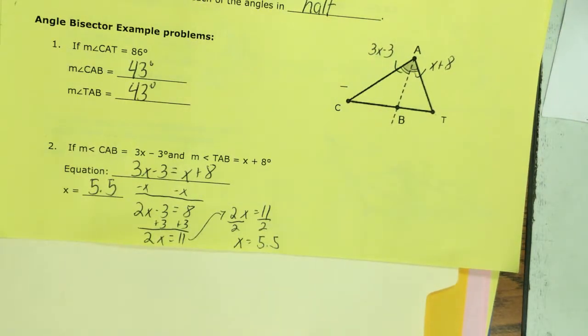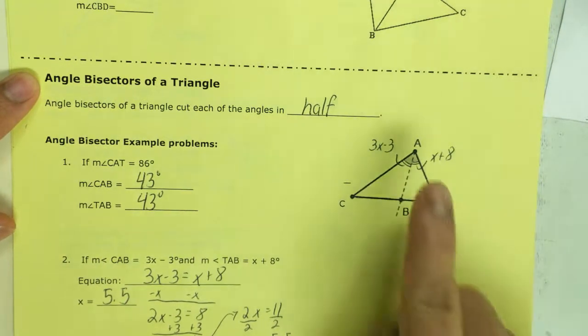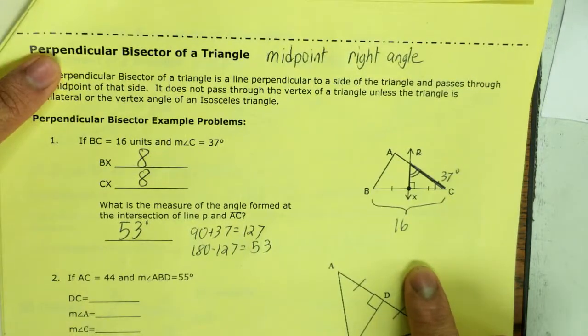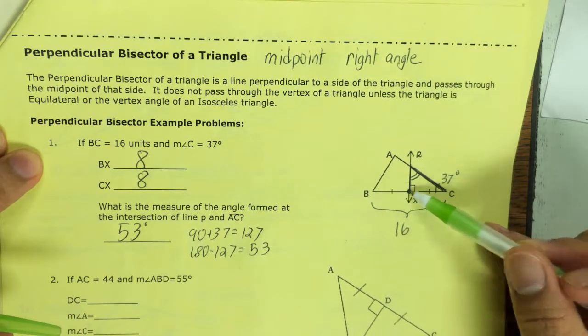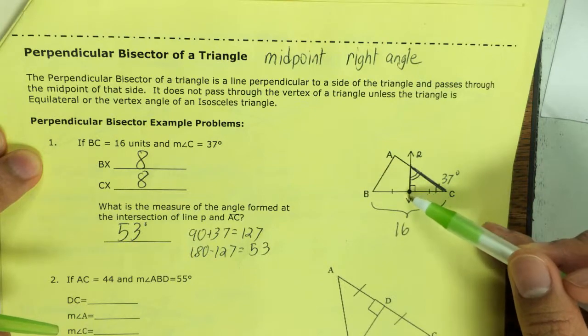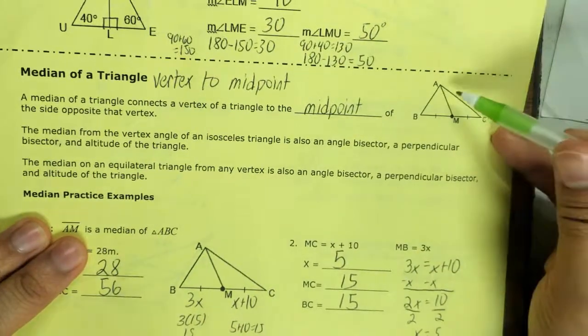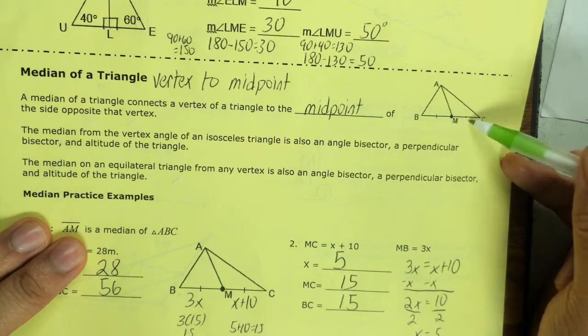So there you have your 5 special segments in a triangle. We have the angle bisector, which cuts the angle into two congruent parts. We have the perpendicular bisector, which goes from midpoint, and it has a right angle. Midpoint, right angle. Then we had median. Vertex, one corner, to midpoint. That's the middle, because these two sides are congruent. That's a midpoint.